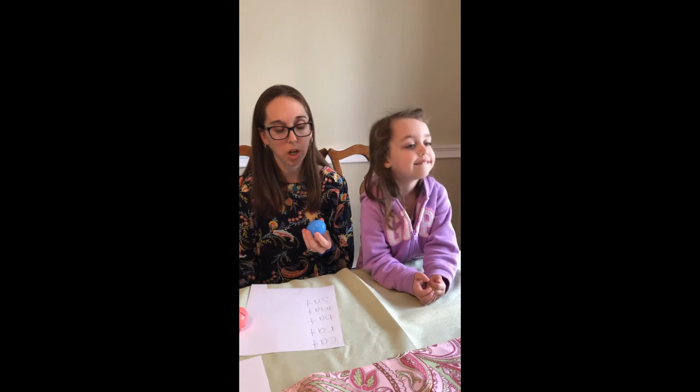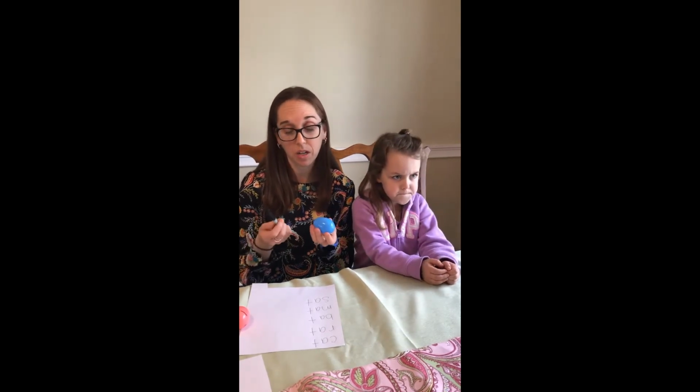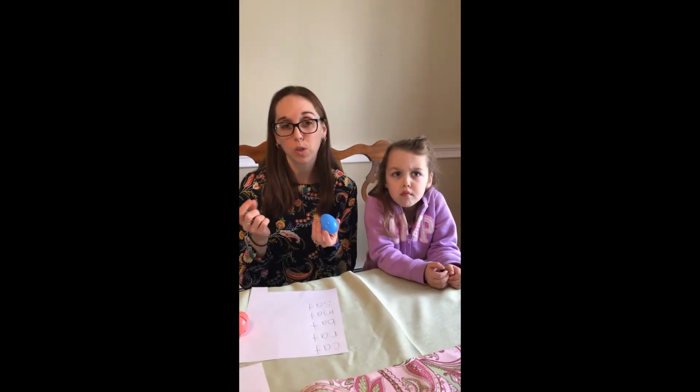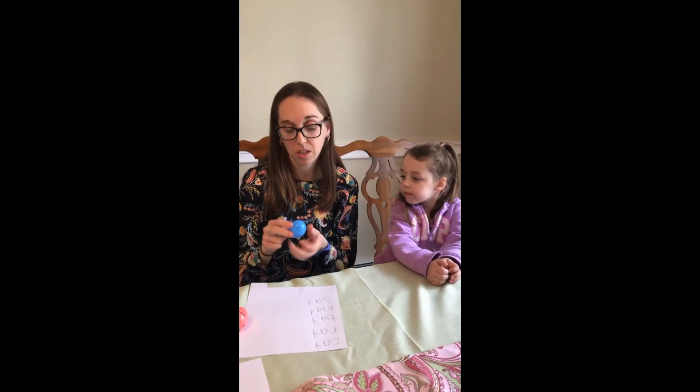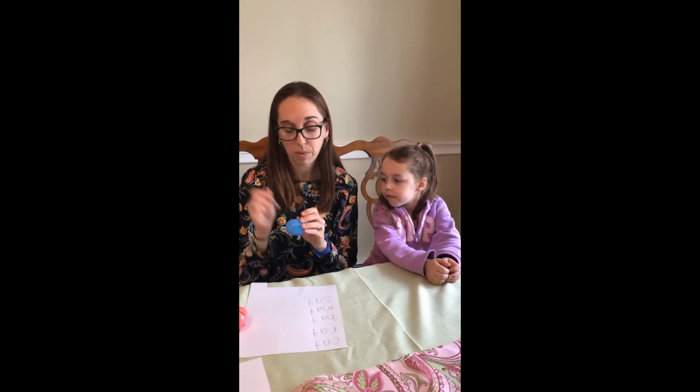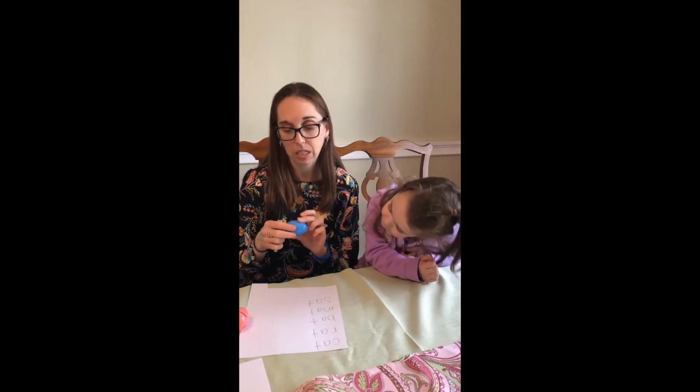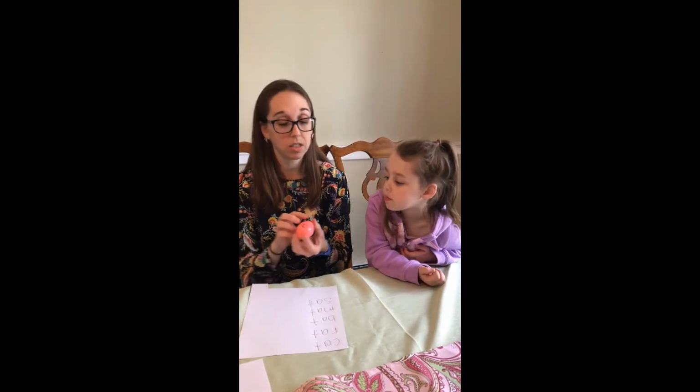So you would just use a Sharpie or any kind of marker, preferably one that is not washable, because if you use a washable marker, it'll probably rub all over your hands. Just write the beginning sound and the two ending letters, and it functions the exact same way.